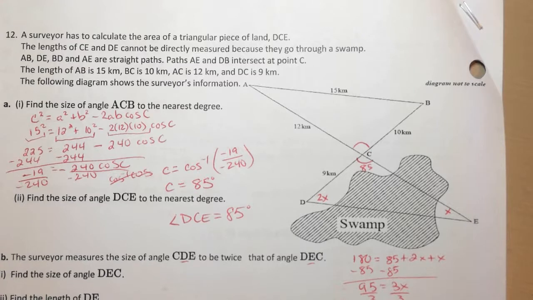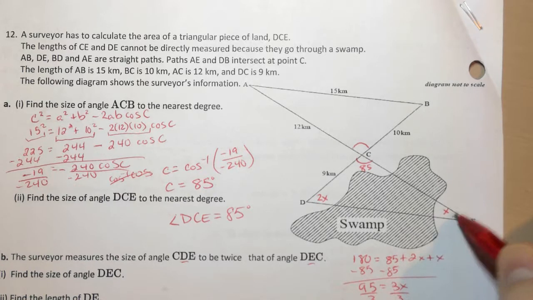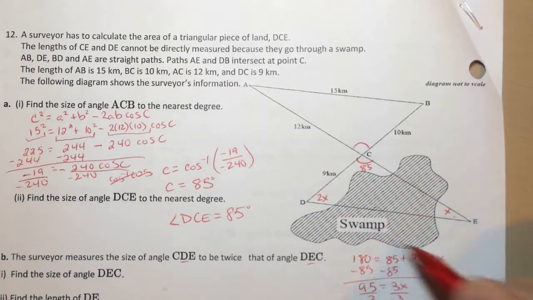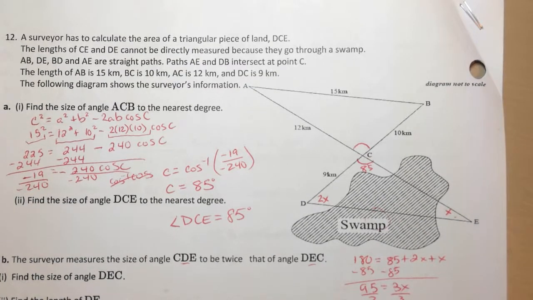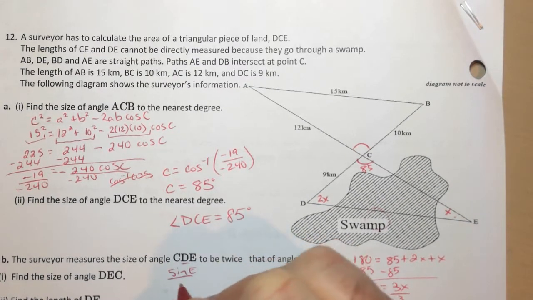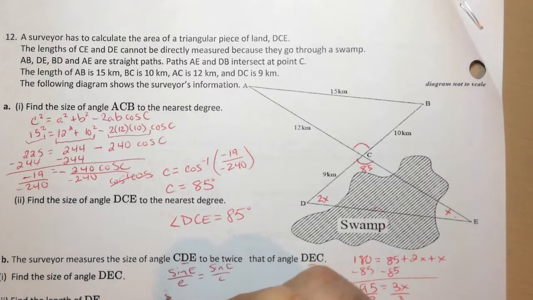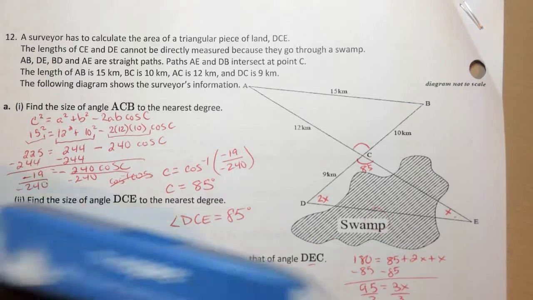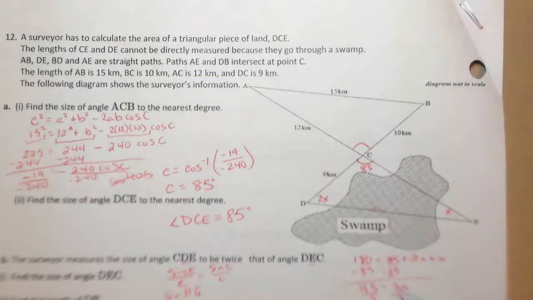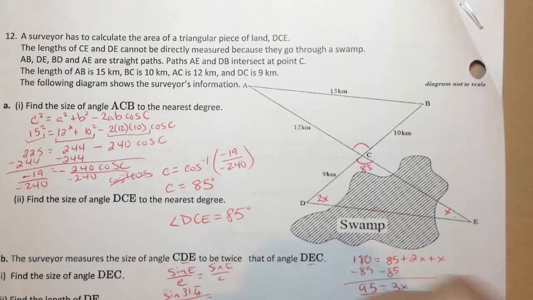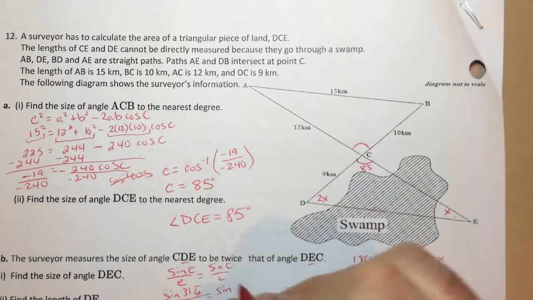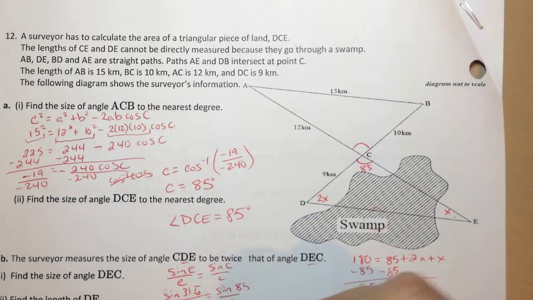Okay, and then we want to find the length of DE. So we already know the measure of x, right? We have 9, 85, and we're looking for this. So that's going to be a law of sines. So it's the sine of E over E, and then the sine of C over C. So this is the sine of E, which is 31.6 repeating. I'm just going to use the answer that we got here and just bring that down, okay? Over E is equal to the sine of C, which is 85, over side C. Oh, by the way, E is 9, so 9. And then just cross multiply.